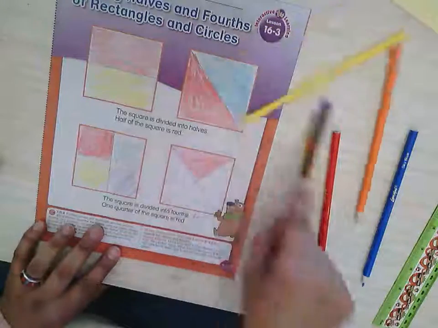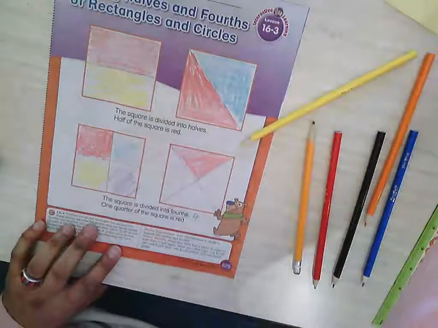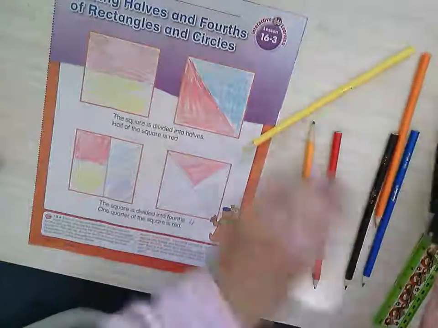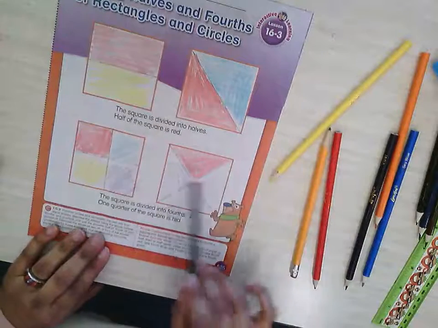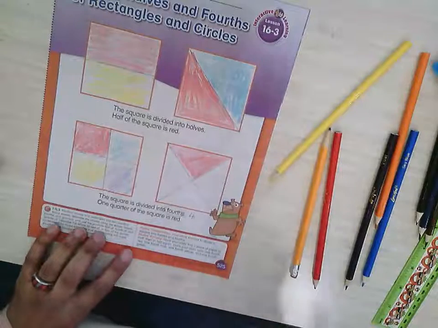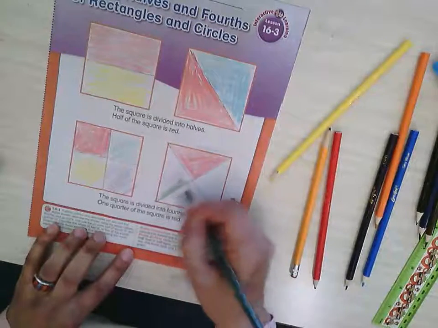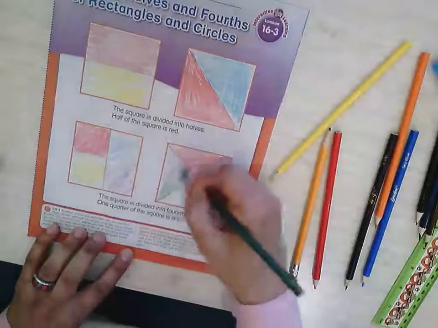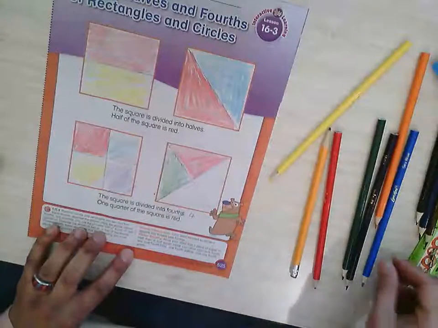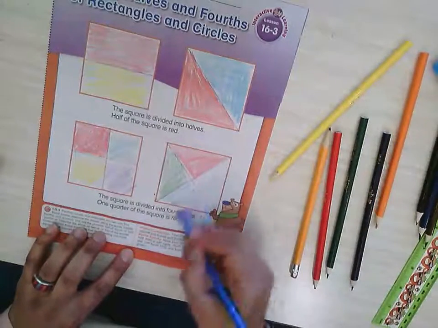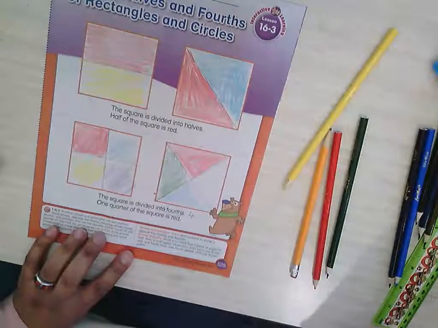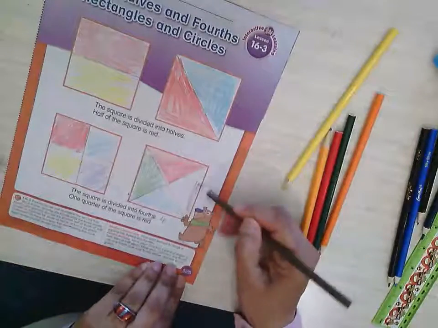All right? All right, let's go to the next one. And let's see if I have more colors. All right. So this square is divided into 4 equal parts, fourths. So 1/4 is red, 1/4 is green, okay, 1/4 is blue. I like coloring. And 1/4 brown. Didn't use brown.